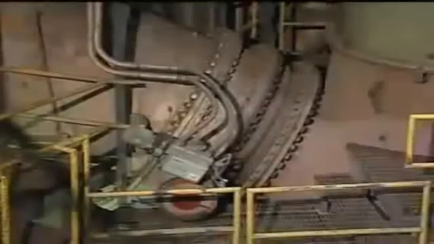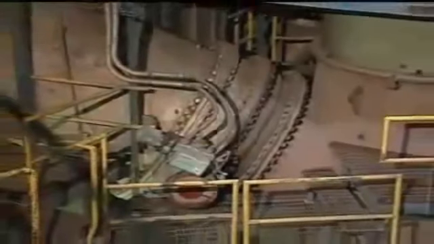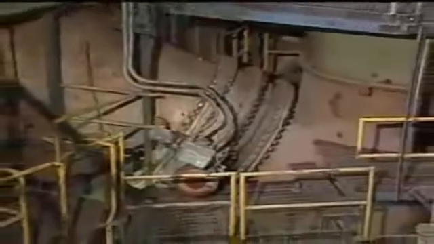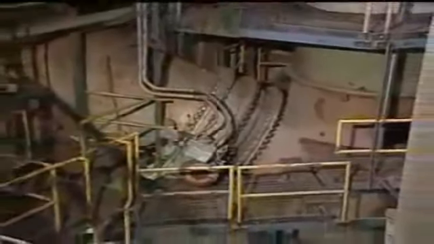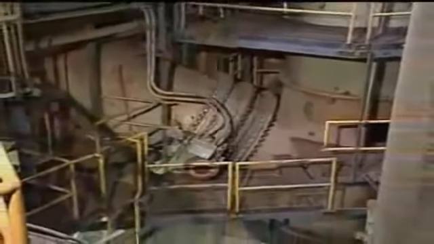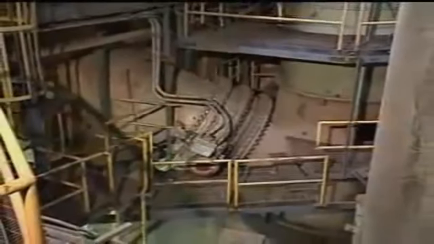Expansion joints allow for movement of the piping. In a circulating water system, piping movement may result from the flow of a large volume of water or from temperature fluctuations in the system.